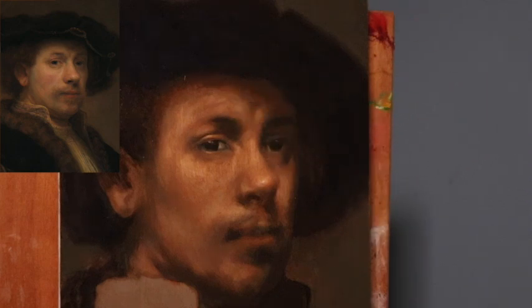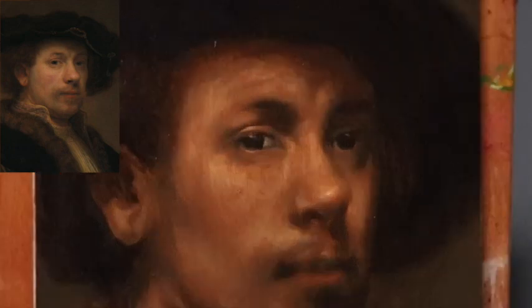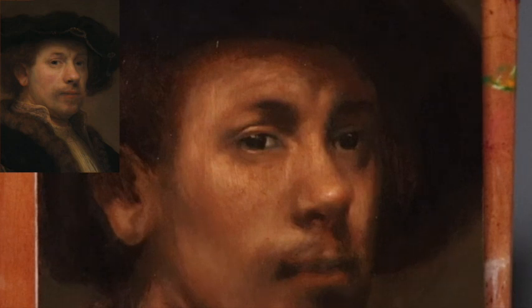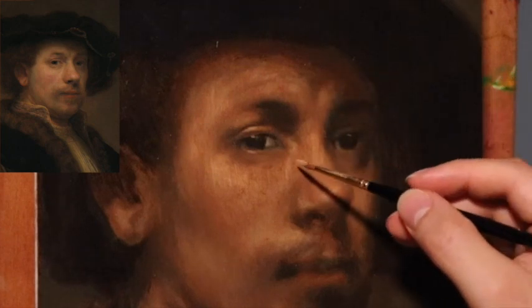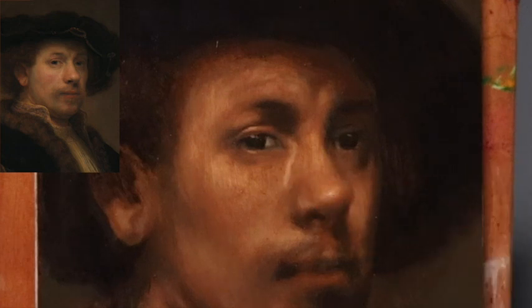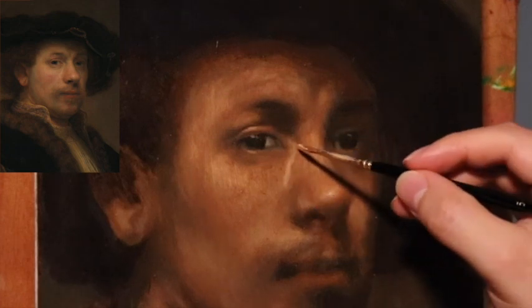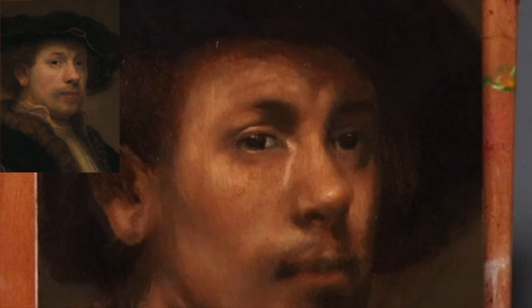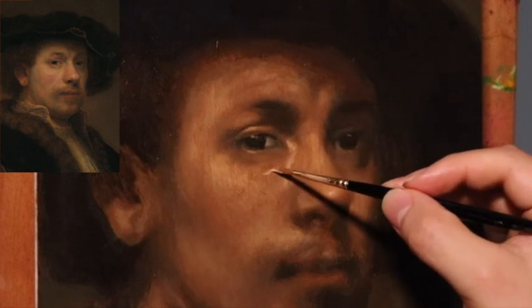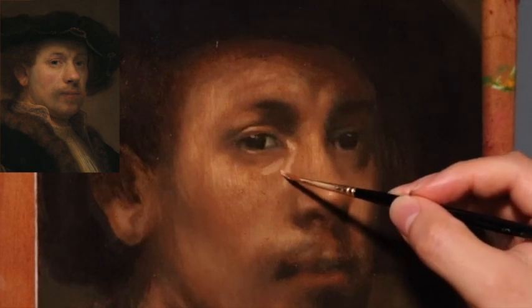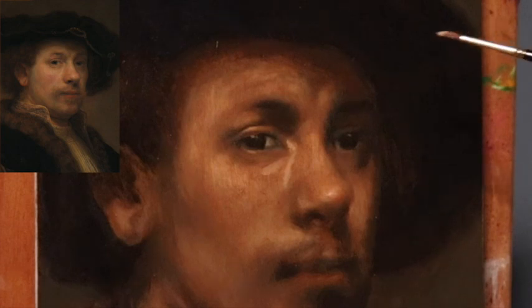Okay, good. So now we're going to be able to go in with the lights. I'm going to be going in with a small sable brush, and we're going to be pushing the lights again. Now the difference between this layer and the previous one is that we have all of the information that we painted in last time, and we're only going to be building onto it. So each iteration of this process makes the painting stronger.